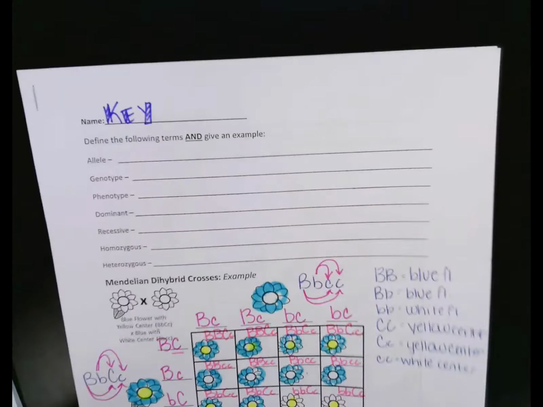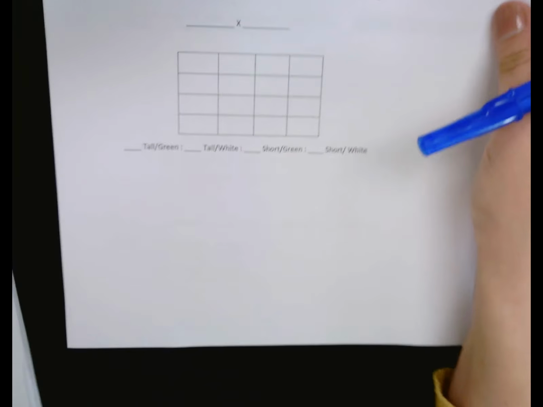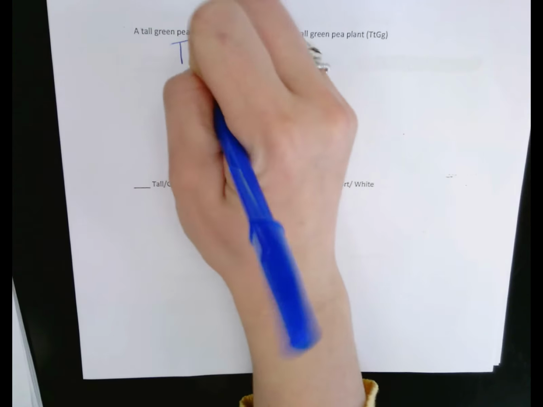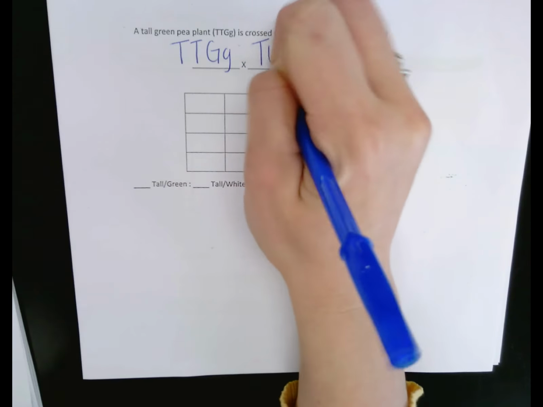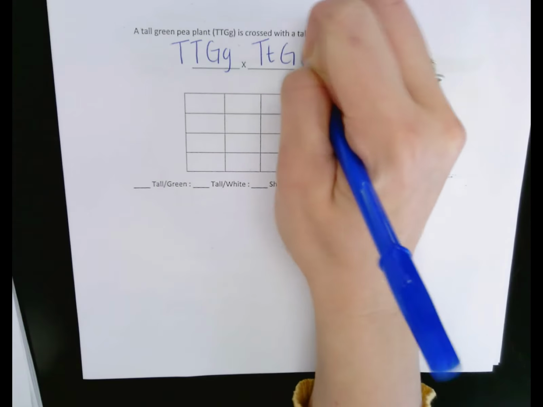What I want to do now is move on to a different page and give you one more example, and I am going to use this one to do that. So what we have here is a tall green pea plant crossed with a tall green pea plant, okay? So we have T, T, G, G crossed with T, T, G, G.